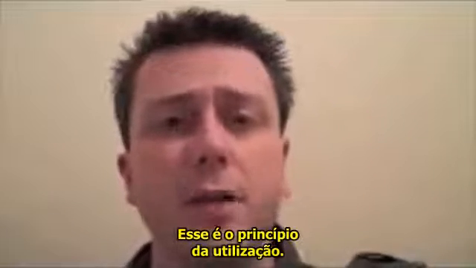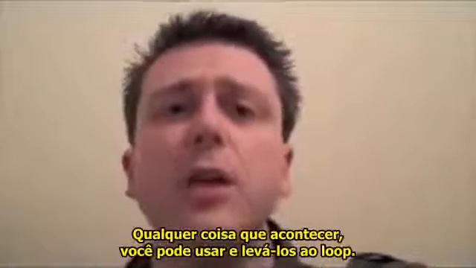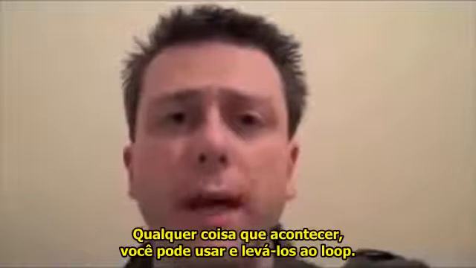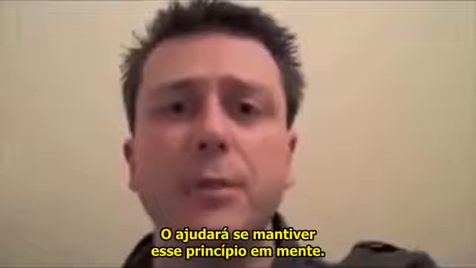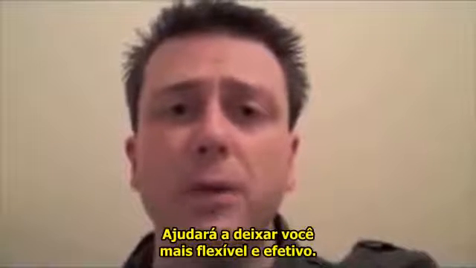This is the utilization principle. Anything that happens, you can use it and draw it into the loop. Okay, that's all I'm going to say on that. It's going to help you out if you bear that principle in mind. It's going to help you to become more flexible. It's going to help you to become more effective.